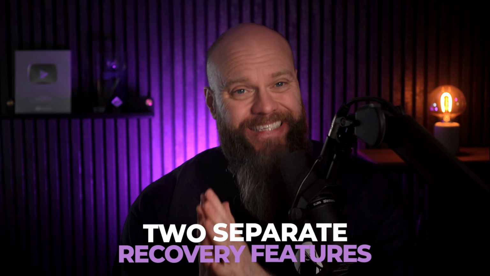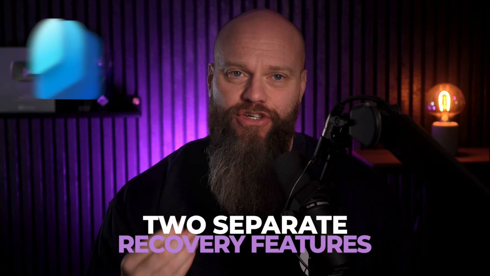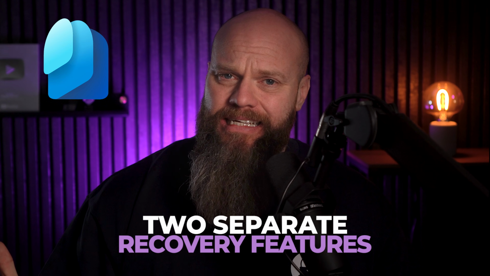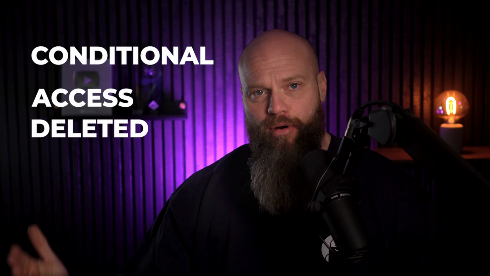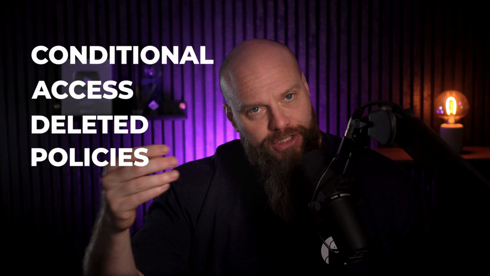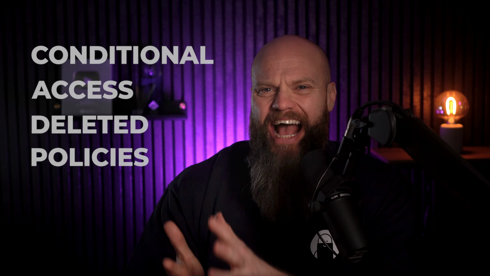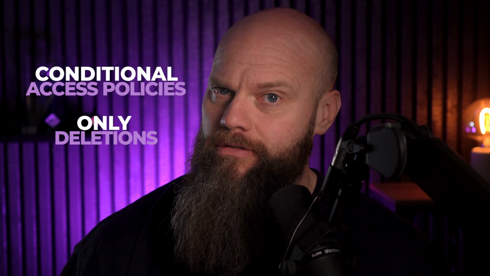Before I show you what's shiny and new, I want to clear something up, because there are actually 2 separate recovery features in Entra ID right now, and they do slightly different things. The first one has been around for a while now. That is conditional access deleted policies. If you delete a conditional access policy, it goes into a soft delete state, and you've got 30 days to restore it. Now, that's useful, but it only covers conditional access policies and only deletions, not misconfigurations.